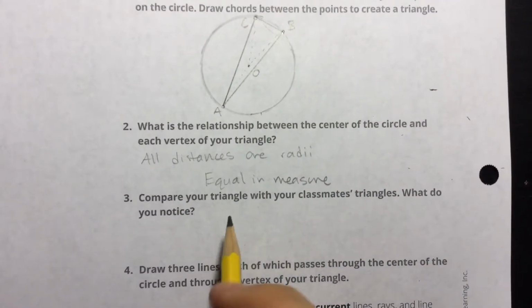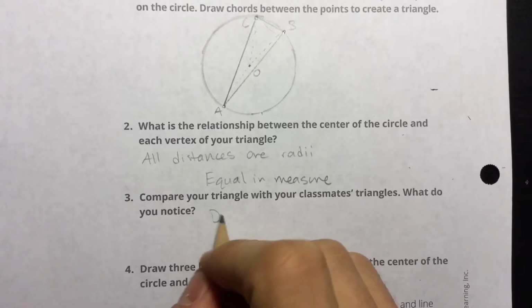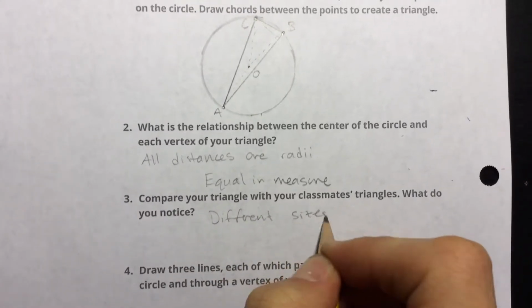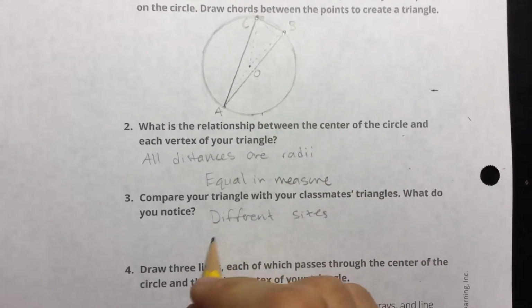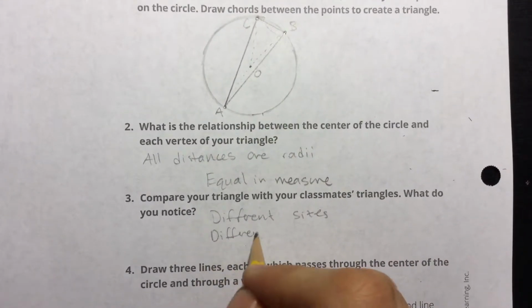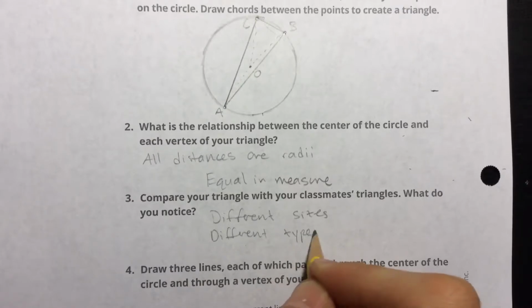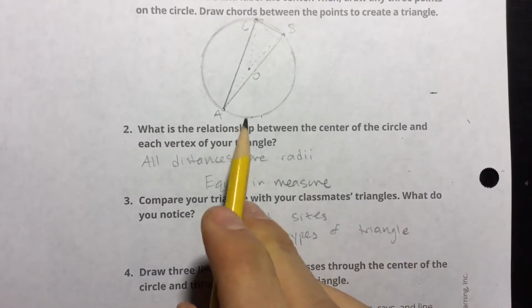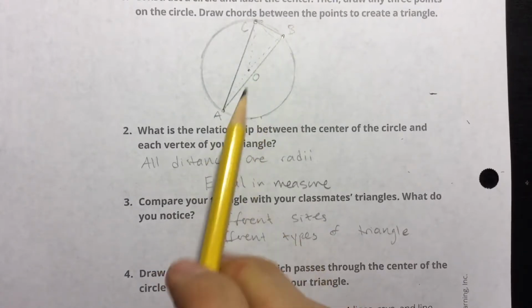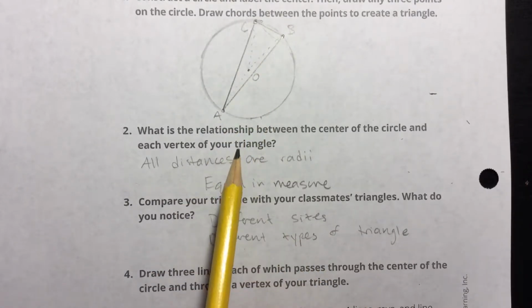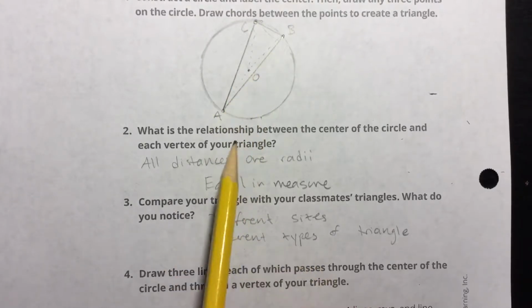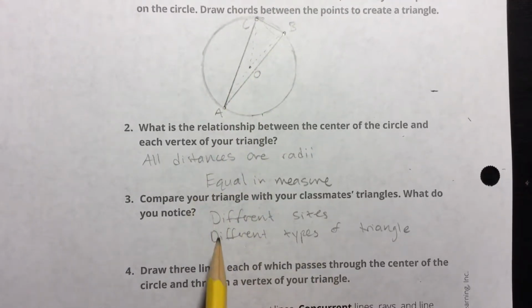What do you notice? We did this in class. We noticed a couple of things, different sizes, right, depending on how big your circle was. There are different types of triangles, because some of us maybe made something that looked like an equilateral triangle. Mine looks kind of like an isosceles triangle. Maybe not exactly. This actually might be scalene, but it looks kind of isosceles, right? So all of our triangles would be different types of triangles.